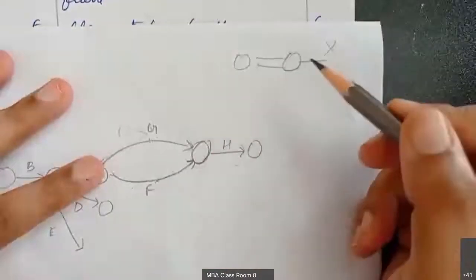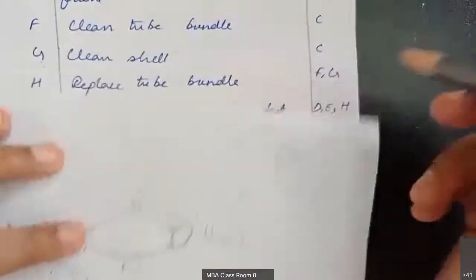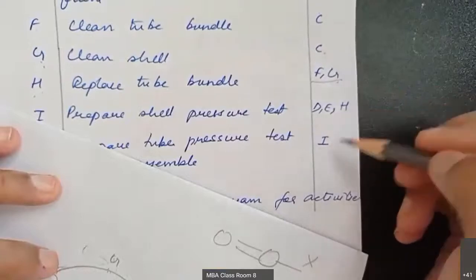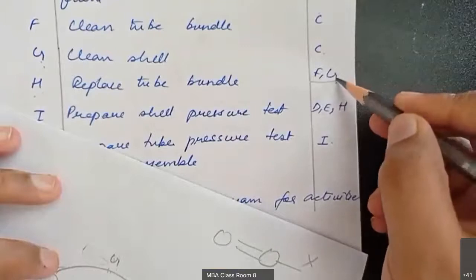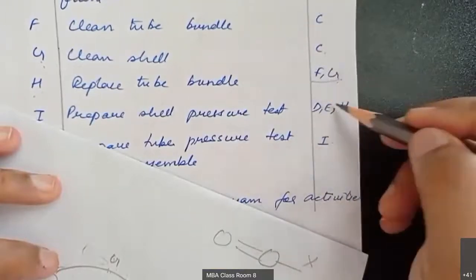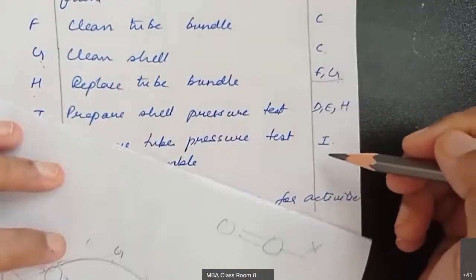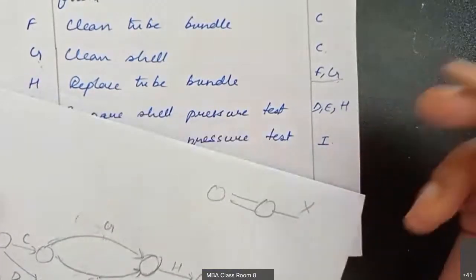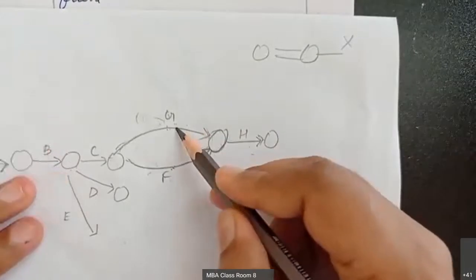G alone is a predecessor. You have to check whether G alone is a predecessor or F alone is a predecessor for some other activity. Okay, just go down. Till here we have completed D, E, H, I. In this place we don't have F and G mentioned. F and G is not mentioned anywhere below this predecessor column. That means F and G are not predecessors for any other activity. Only H is going to follow from F and G. Did you understand?